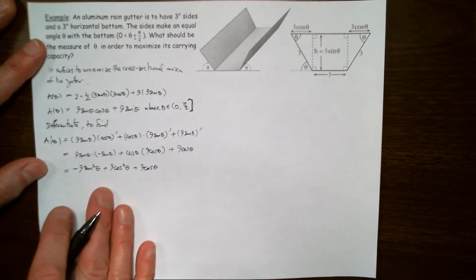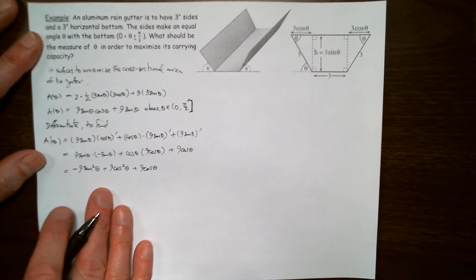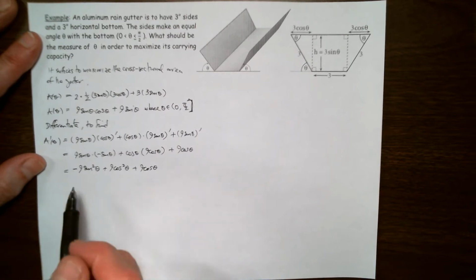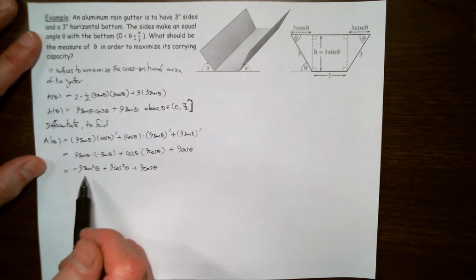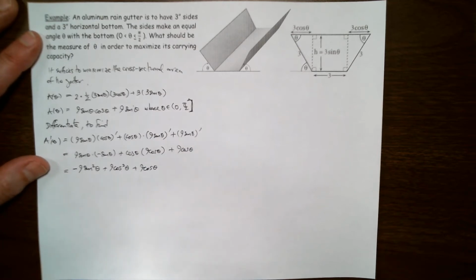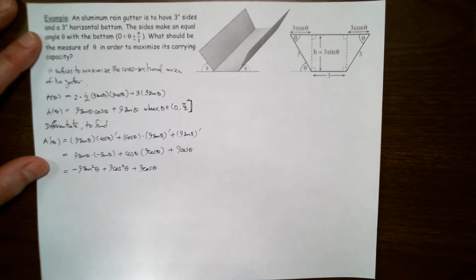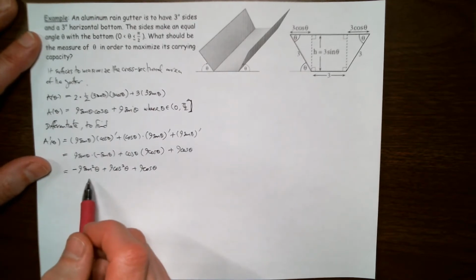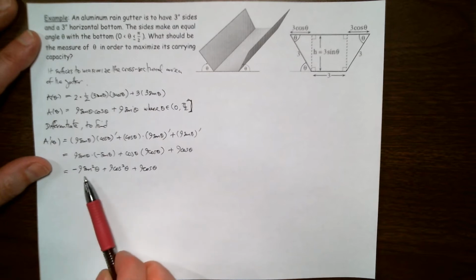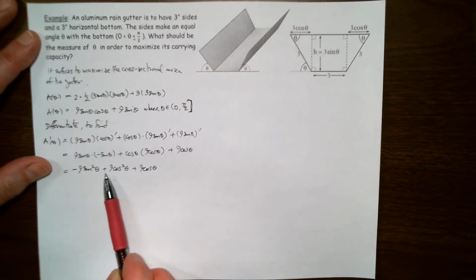In order to determine the critical numbers, we need to figure out exactly where this derivative is equal to 0. To do that, it may be helpful to express the derivative of area in terms of only one trigonometric function, instead of having it in terms of both the sines and the cosines of theta.